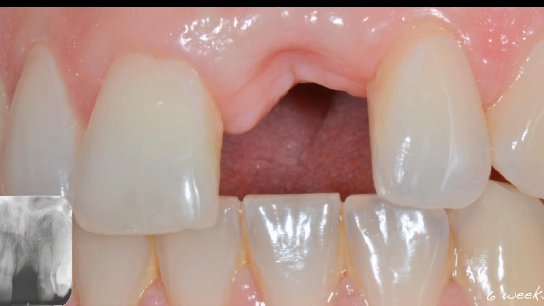This is about 6 weeks later, where the patient came back. She was using a flipper as an interim prosthesis in between. The site has healed. This is the radiograph of the site. We had some soft tissue growth, and since we knew that she had a vertical and some horizontal mainly and some vertical bone deformity, we knew beforehand that she was going to go for an implant plus a bone graft to rebuild the buccal plate.